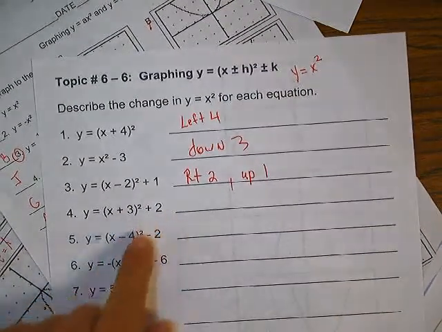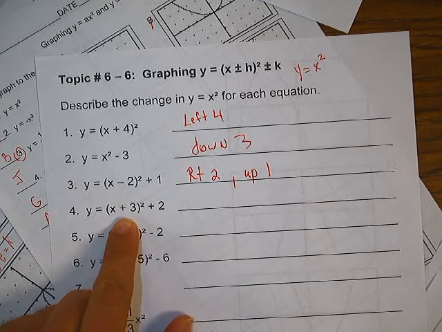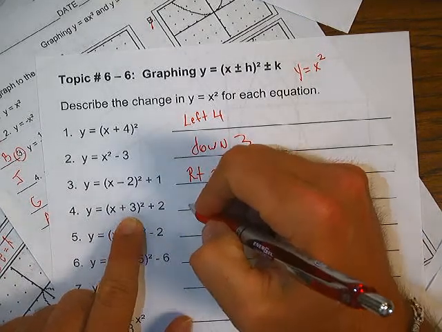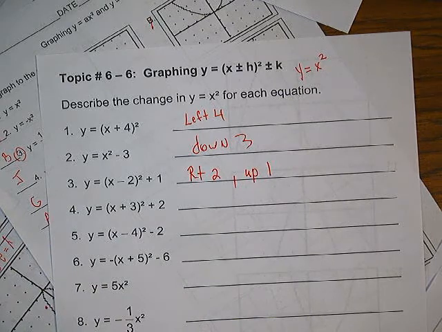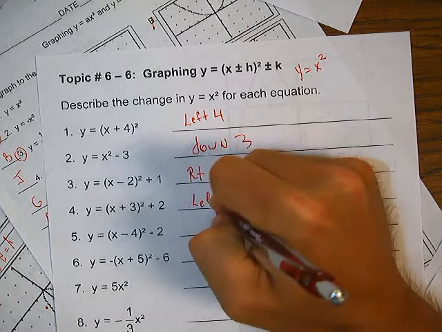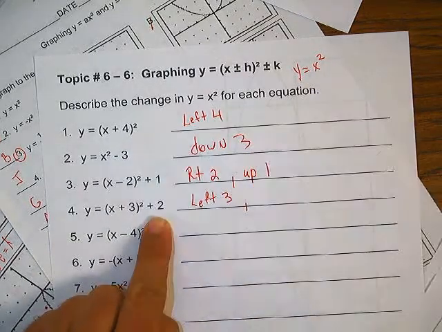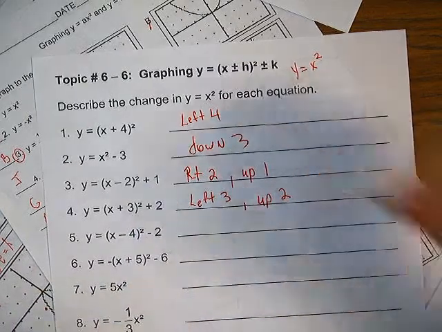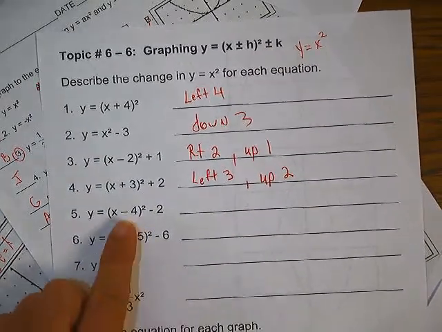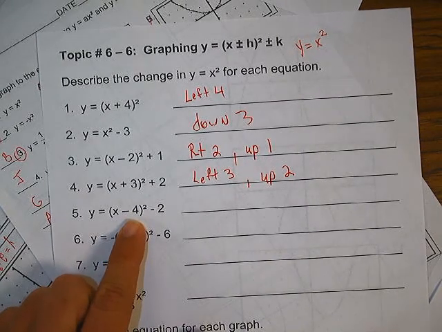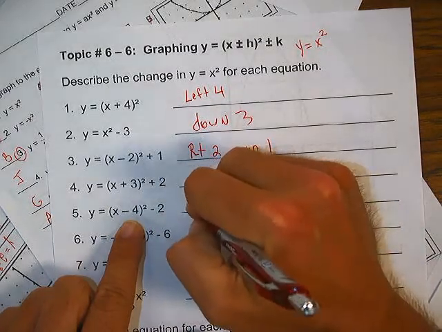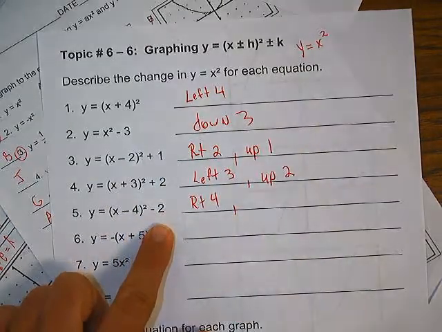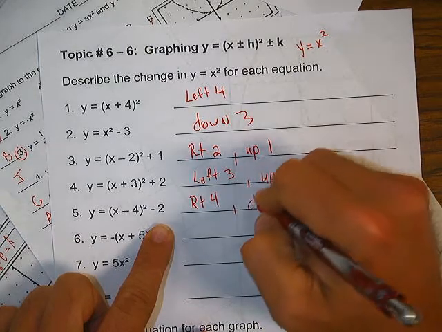Number 4. +3 in parentheses moves it left or right, so which way? Left 3, very good. And the +2 moves it up 2, very good. Number 5, -4 in parentheses, right 4, very good. Okay, -2, down 2.